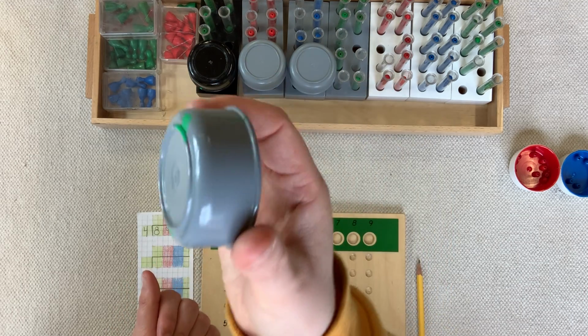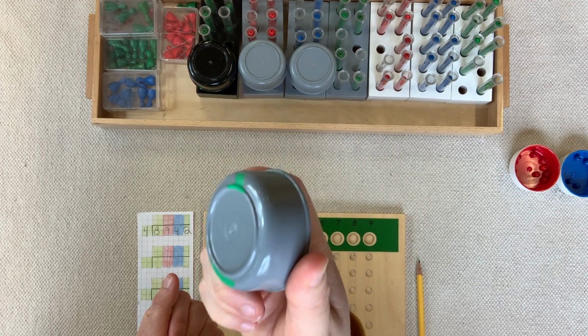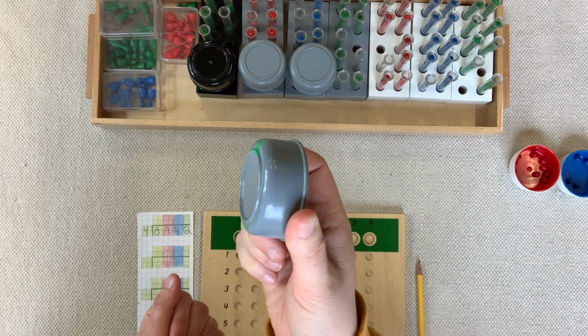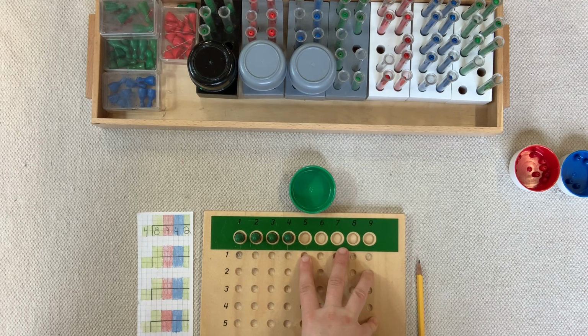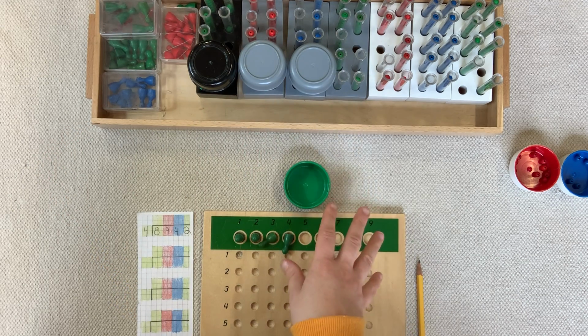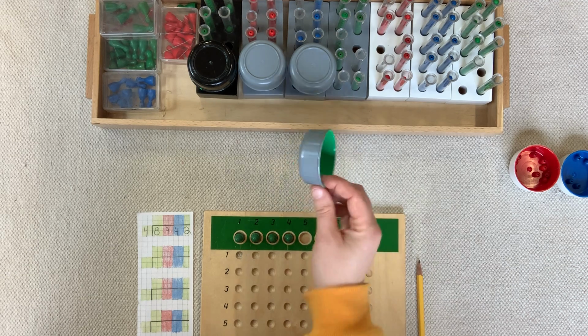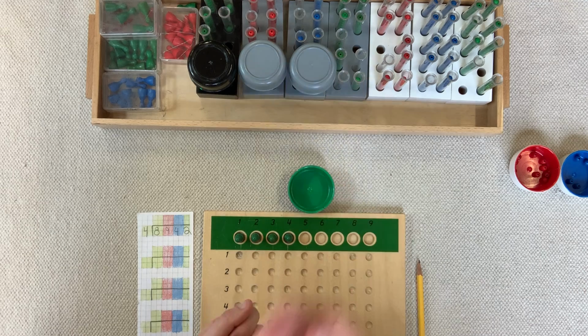So our largest number always goes with our largest board. So this is thousands. That's our largest number. And our largest board we have right now is units. But further along in the presentations, if I had a 10 board, the thousands would go to the 10 board. It wouldn't go to the unit board. Okay, so you always kind of just put that in the back of your mind. Remember, the largest goes to the largest board.